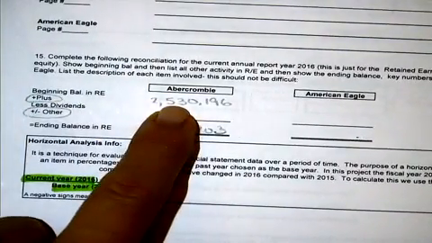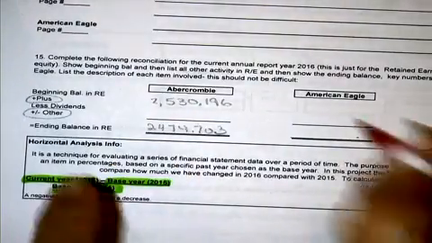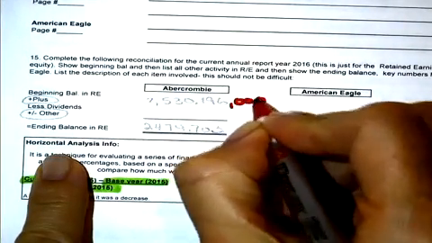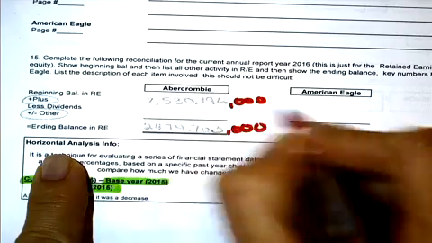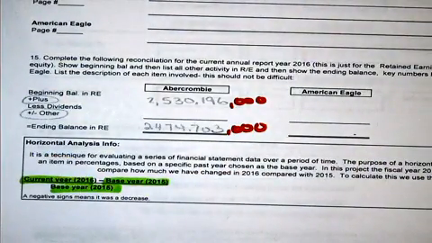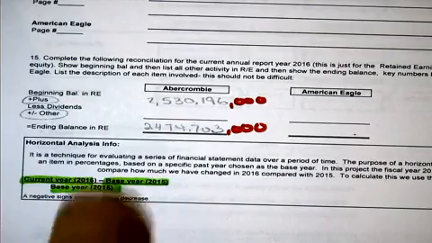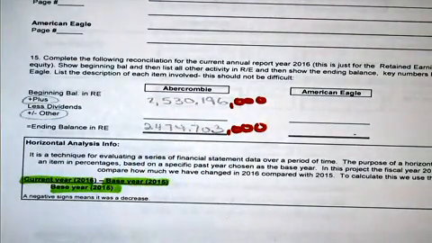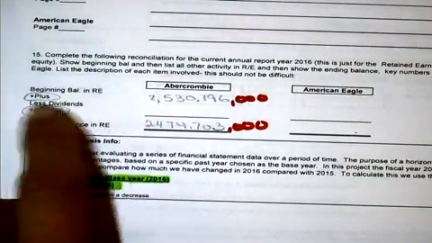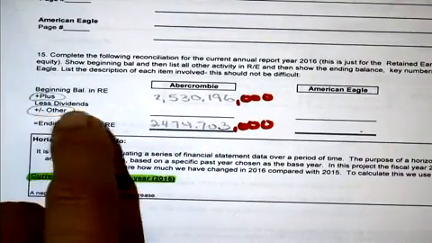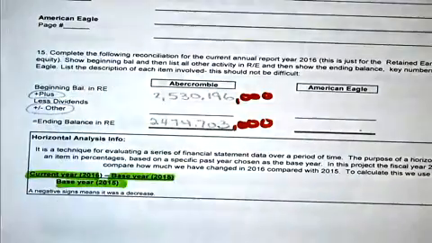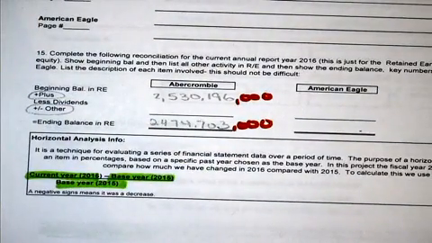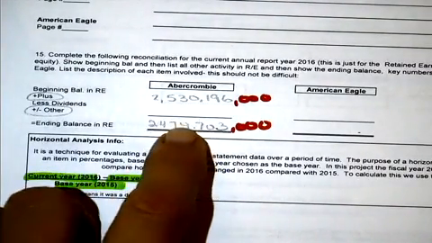So here's your starting point. Make sure that you add your zeros. This one is for Abercrombie, which we just had showing up there. Add to it net income, subtract dividends, and this says plus or minus other. So what would the plus or minus other for Abercrombie be? Stock compensation. That makes sense? You just have to make sure the beginning balance works down to the end.